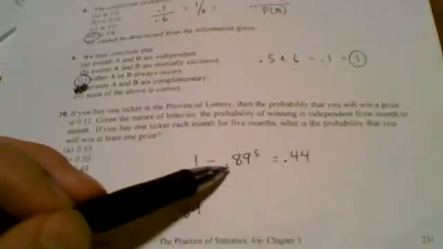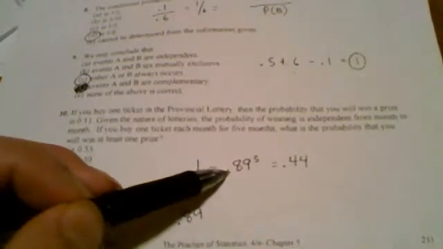Number 10, if you buy 1 ticket in the lottery, the probability of winning a prize is 0.11. Now it's saying you play the lottery for 5 months, so the probability of winning is 0.11, and the probability of losing is 0.89. So losing for 5 months straight is 0.89 to the 5th power, or 0.89 times 0.89 times 0.89 times 0.89 times 0.89.